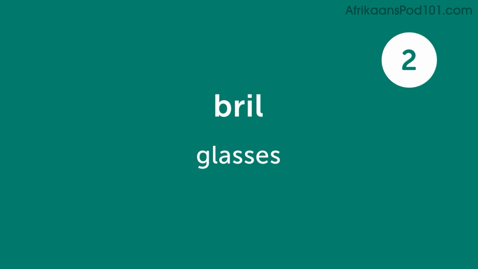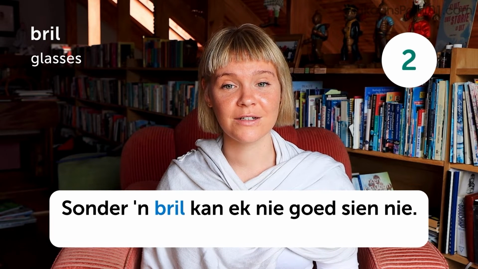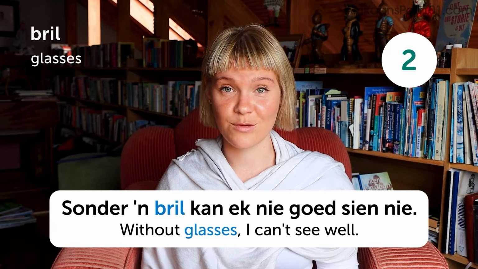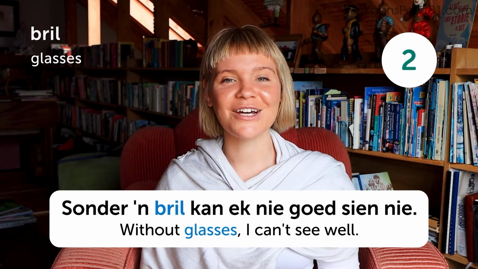Bril. Glasses. Sonder 'n bril kan ek nie goed sien nie. Without glasses, I can't see well.